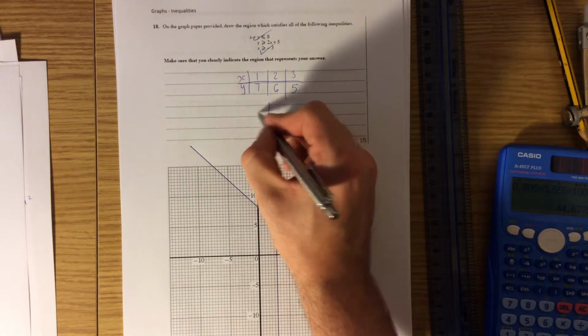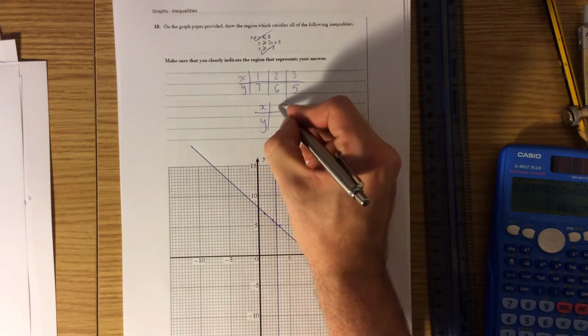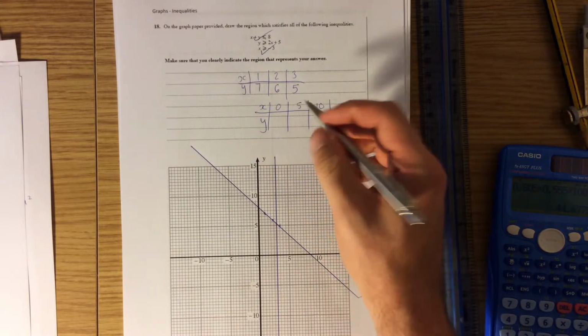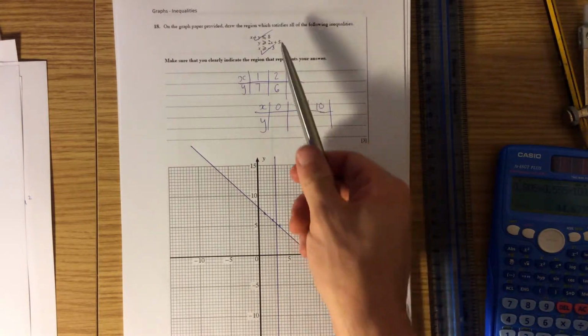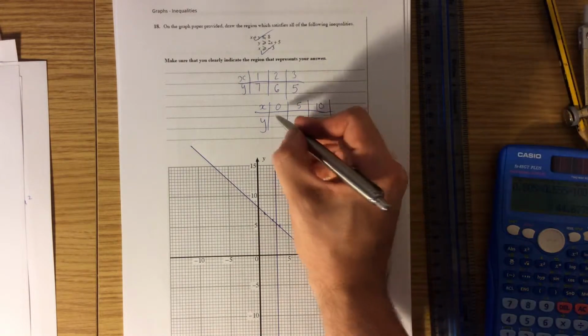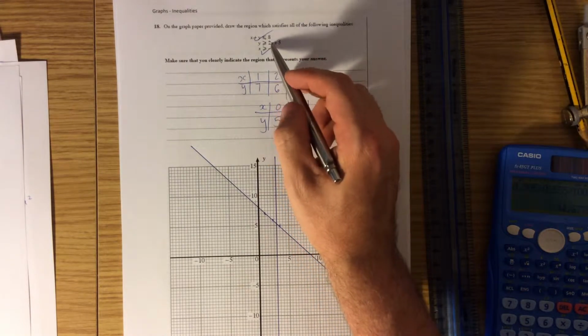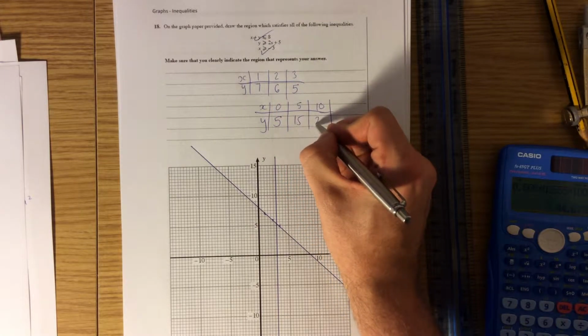Middle one, again table of values, x and y. X is 0, x is 5, and x is 10, for example. Any x values you like, it's entirely up to you. So 2 times nothing is nothing, plus 5 is 5. 2 5s are 10, plus 5 is 15. 2 10s are 20, plus 5 would be 25.